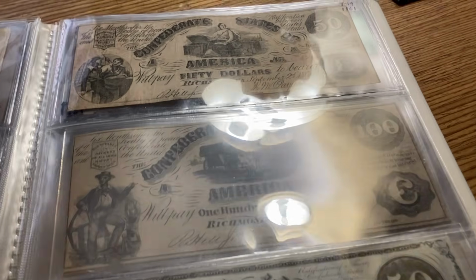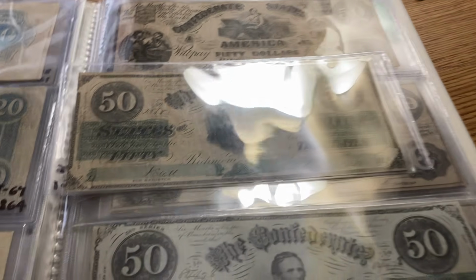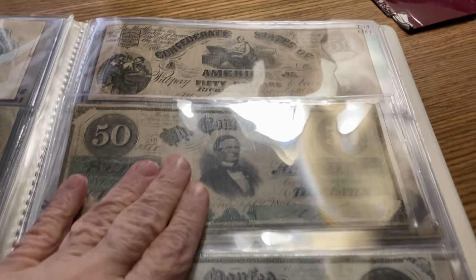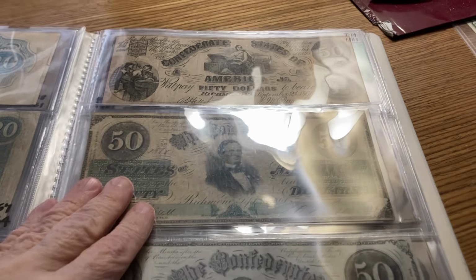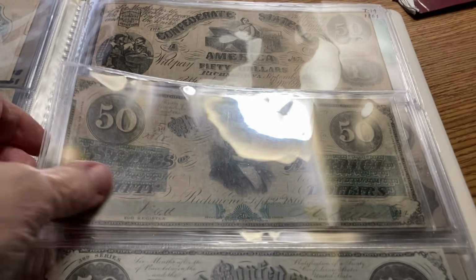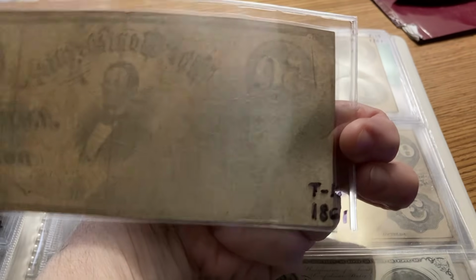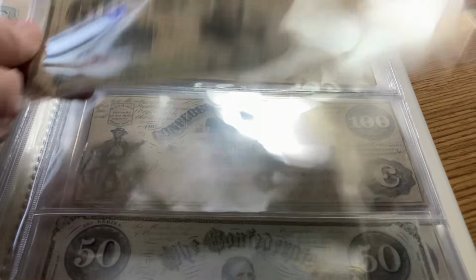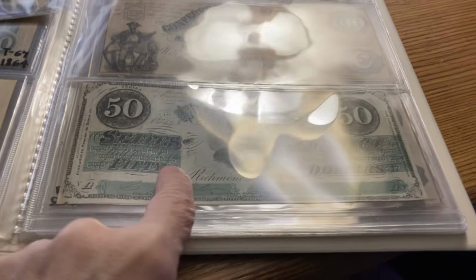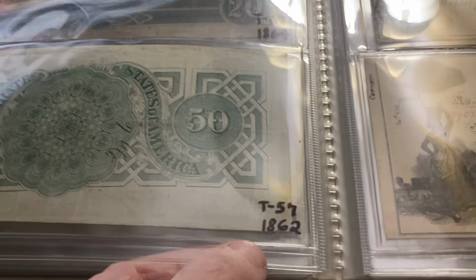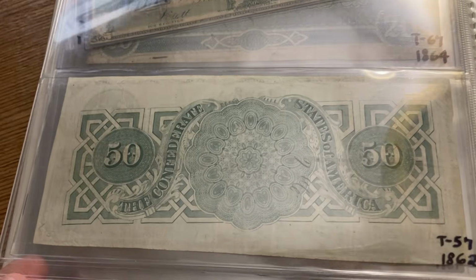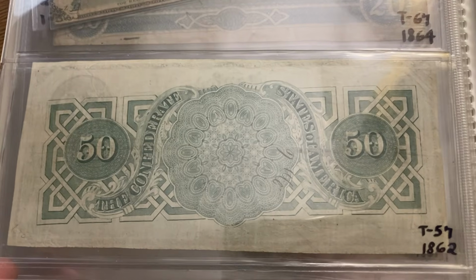There's one more that I do need to get in this run of this series, and that will come at a later time because that's the toughest. But this is the earliest one that I have, which is the type 16 from 1861. And then this is the next one, type 57 from 1862. And now we have a little ornate reverse.